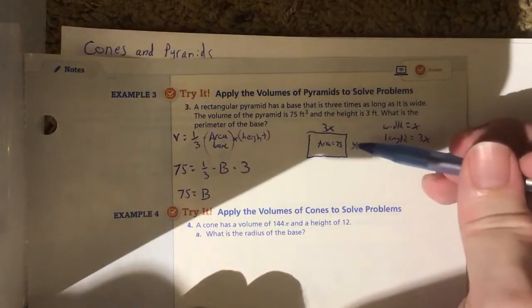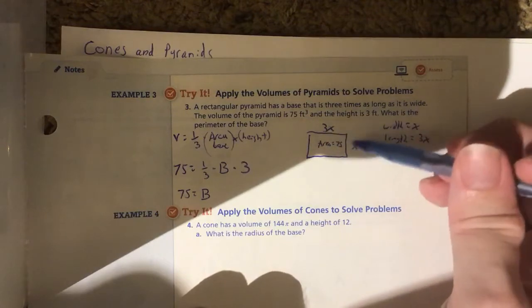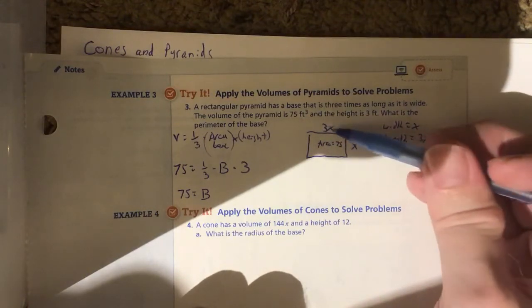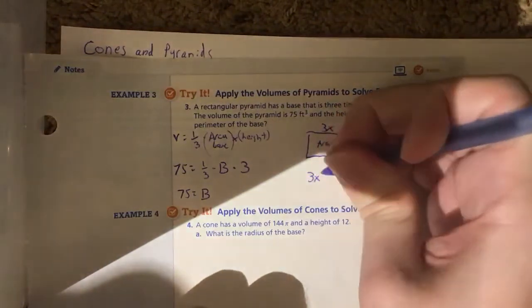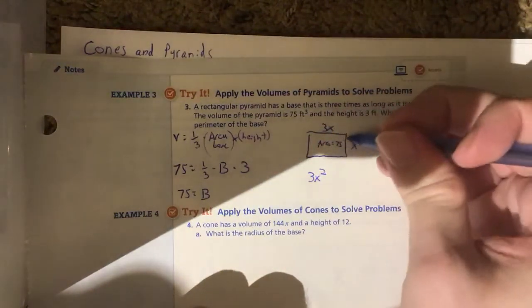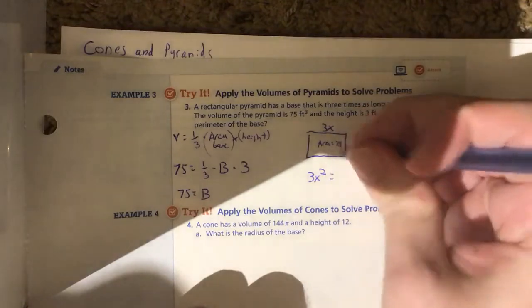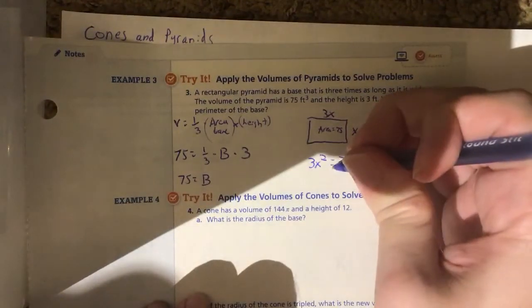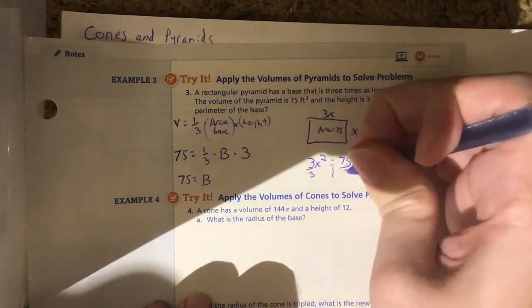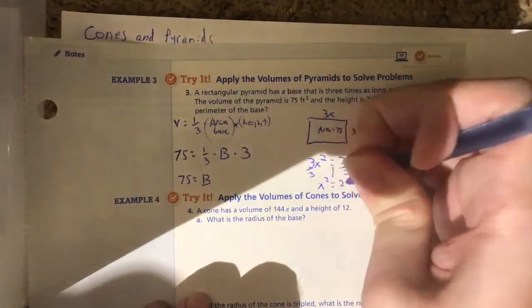And we know area of a rectangle is length times width. So if I multiply these together, length times width, 3x times x, that just gives me 3x squared. So the area, 3x squared, equals 75, because that is the actual area. Now I solve for x. So first thing I do is I divide by 3. I'm left with x squared equals 25.